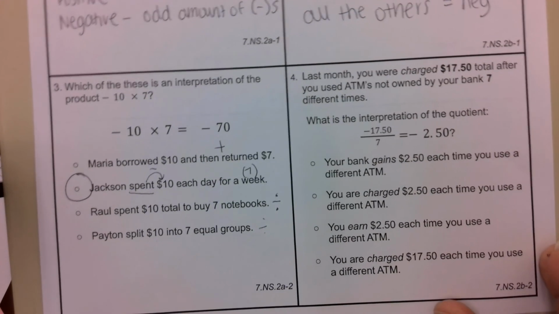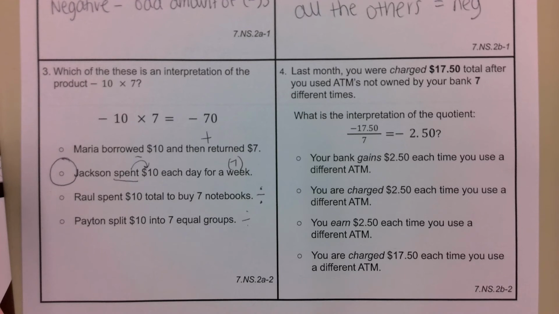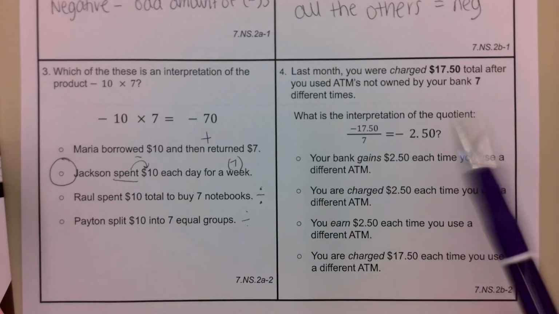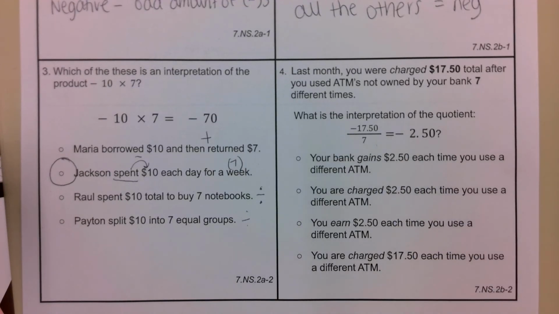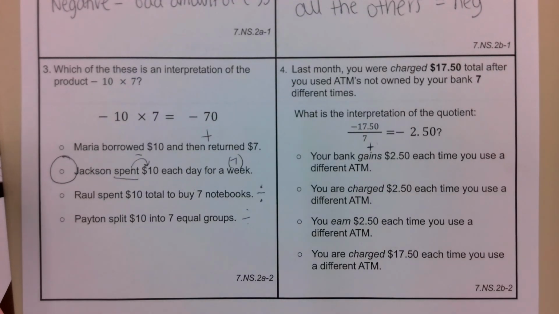Another one similar to what we did yesterday. Last month you were charged $17.50 total after you used ATMs not owned by your bank 7 different times. What's the interpretation of this quotient? So negative $17.50 divided by 7 equals negative $2.50. Your bank gains $2.50 each time you use a different ATM. So gains means it would be positive, so I don't think so.